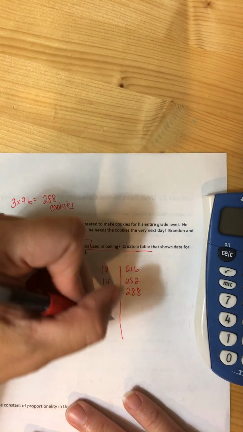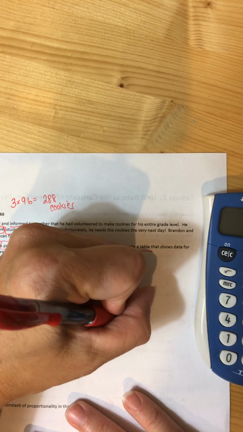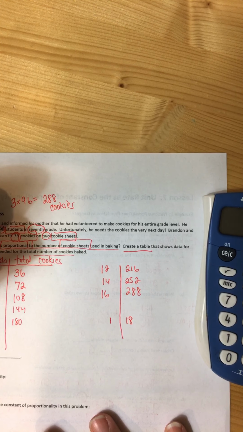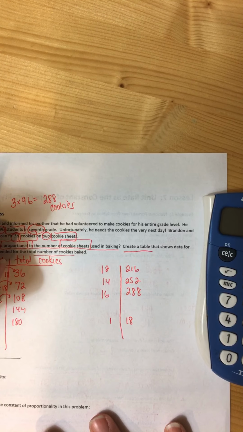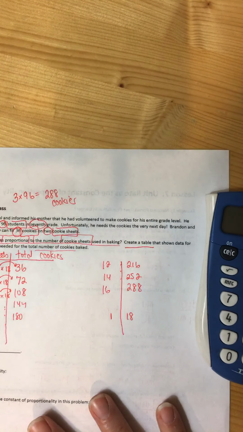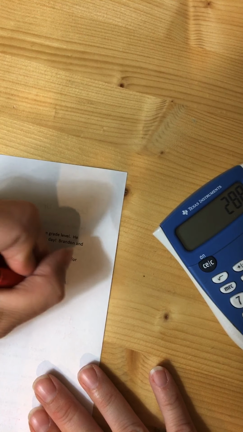Some kids realized that if you had 1 cookie sheet, that would be 18 cookies. And they were then able to say, wow, I can just take whatever number of cookie sheets I have and multiply that by 18. And so I'm just going to put dot, dot, dot. So is the number of cookies proportional to the number of cookie sheets? We would definitely have to say yes.